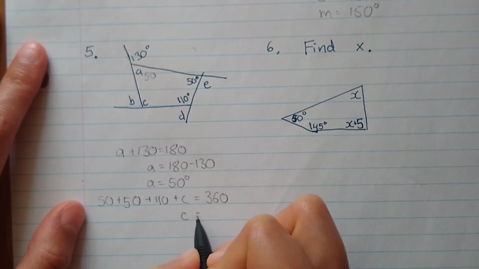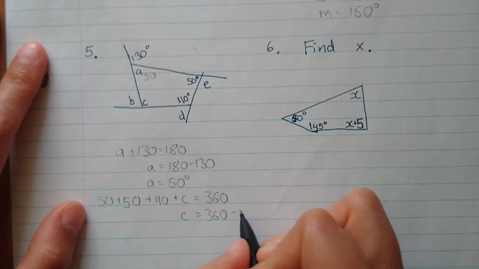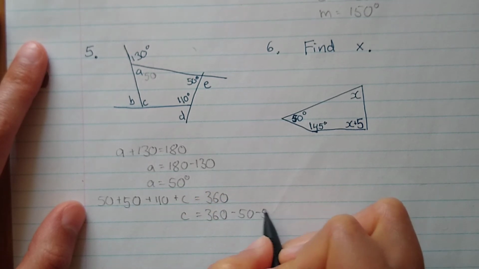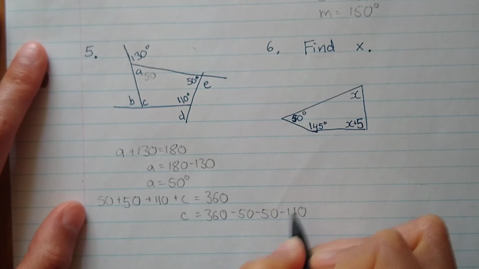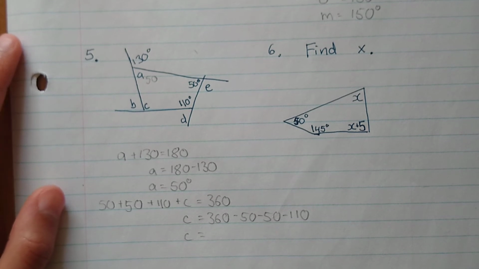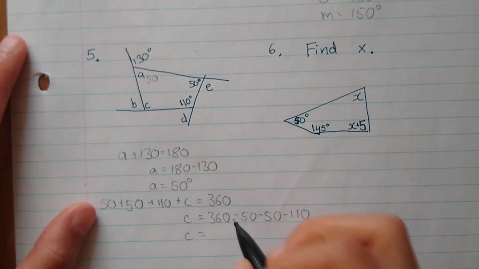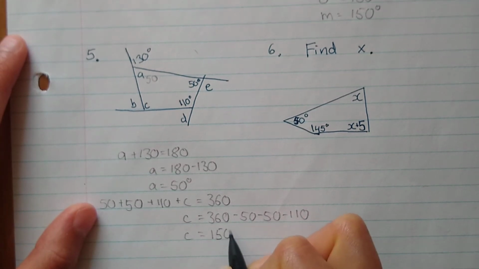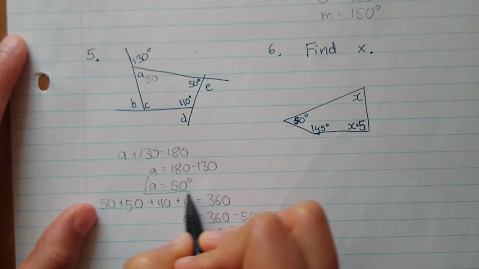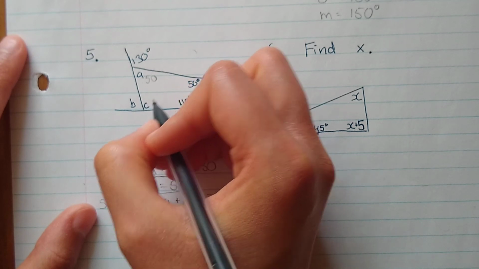So we want to get C on its own. So we're going to move the 50, 50, and the 110 to the other side as minuses. And you'll get 360 minus 50 minus 50 minus 110 is 150 degrees. So now we have A equals 50, we have C equals 150, and I'll just write that in here.